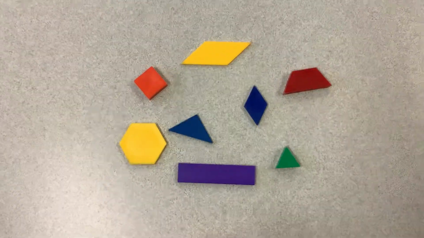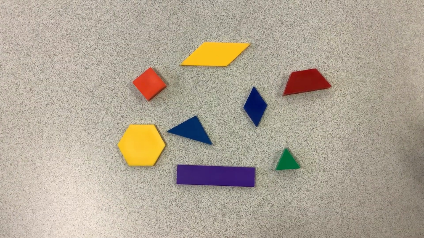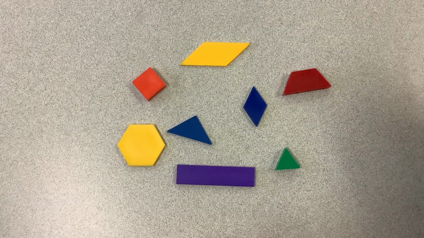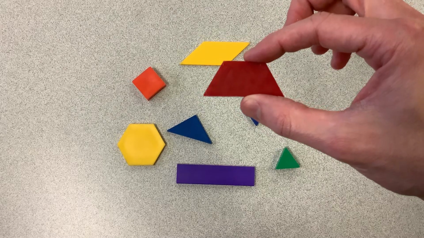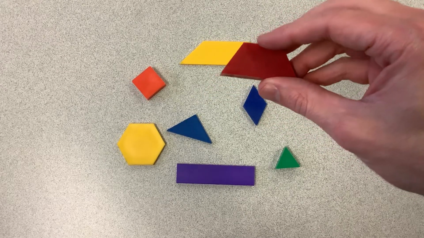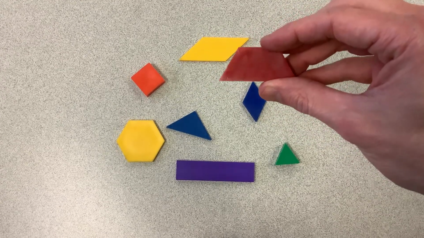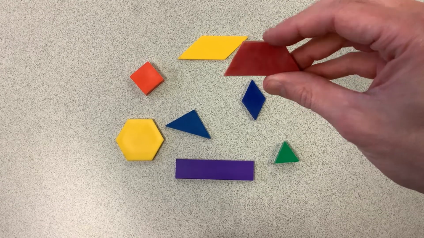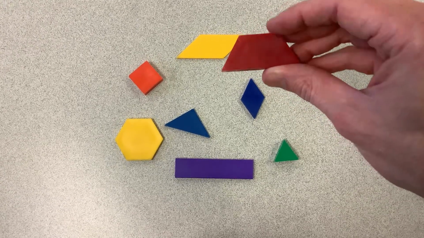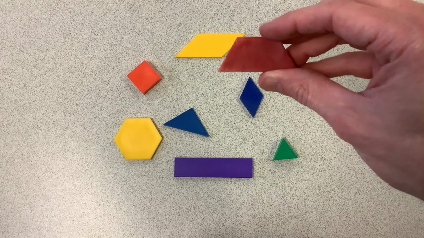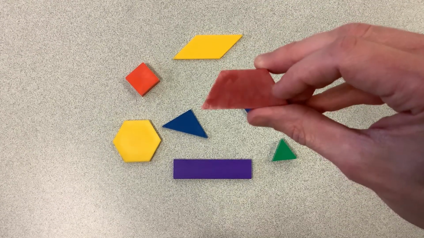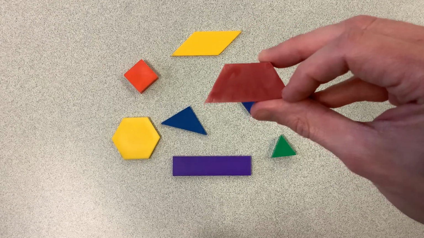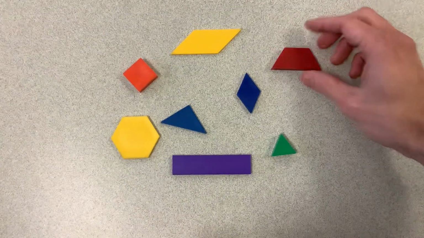We also have different types of lines. I mentioned perpendicular, which are two lines that make a right angle. We also have lines that are called parallel. Parallel lines are two lines that if they were to continue on forever and ever, they would never touch. So like on this red shape here, we can see the top line and the bottom line, if they continued on forever and ever, would be parallel. The sides on the left and right, if these lines were to continue on, we know that they would meet, and those are called intersecting lines.